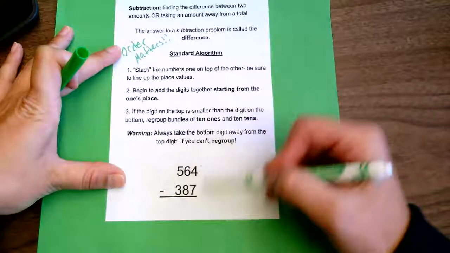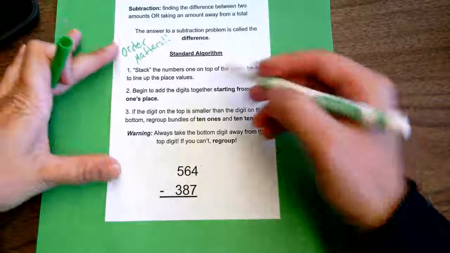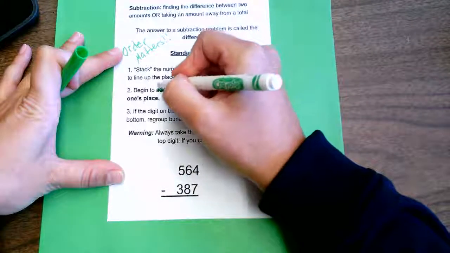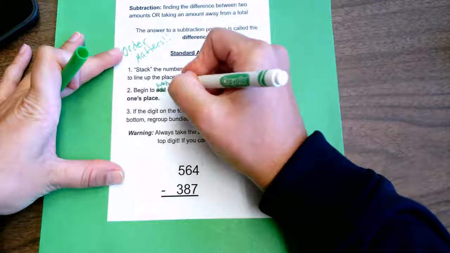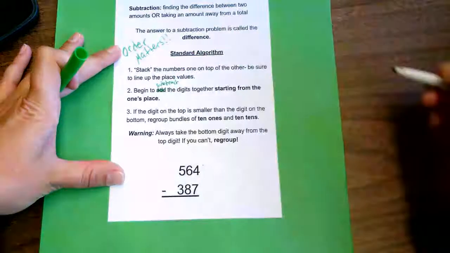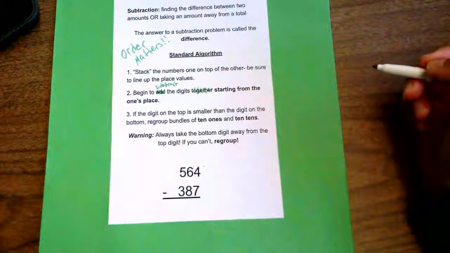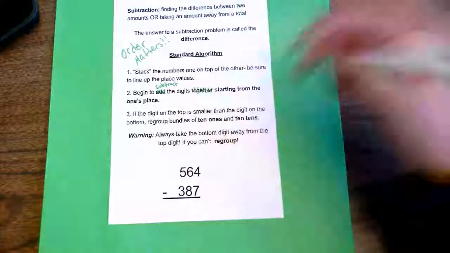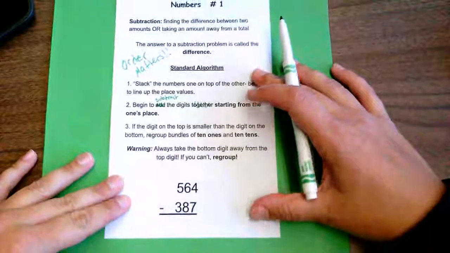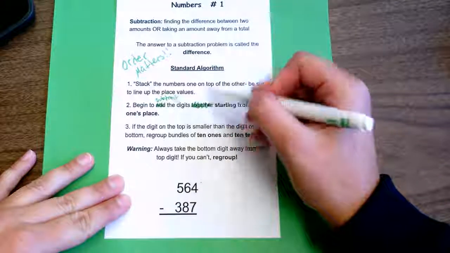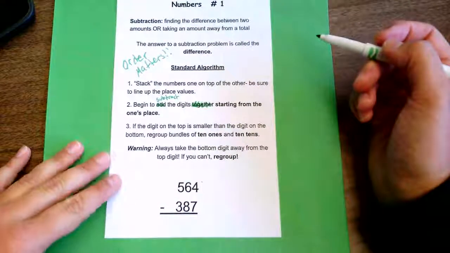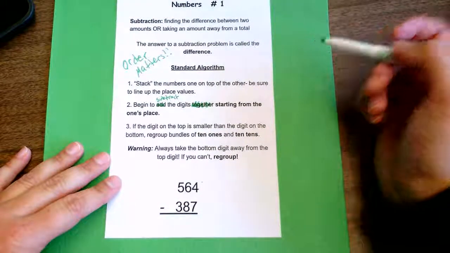So now that I have my numbers stacked down here, we want to begin to, this says add. We want to begin to subtract. Sorry about that. Subtract the digits starting from the ones place. A couple little errors here. Go ahead and take a second to fix those for me. We don't need that word together, and we're beginning to subtract the digits starting from the ones place.